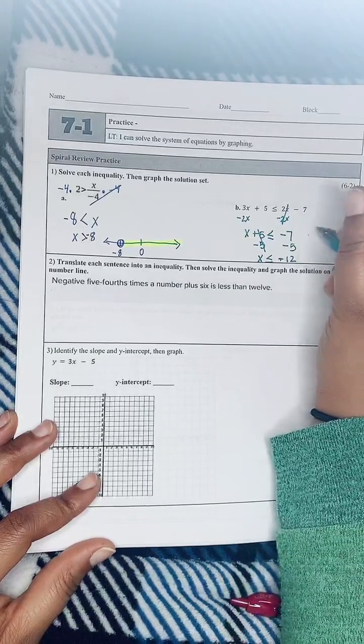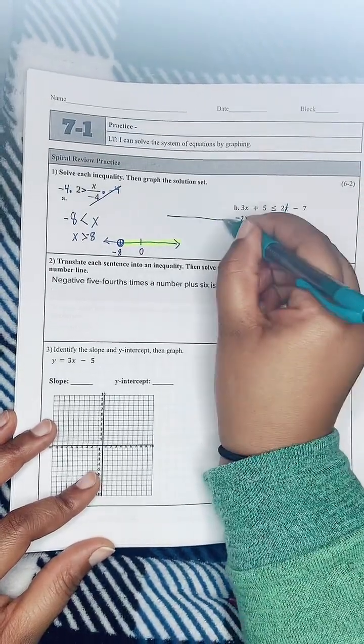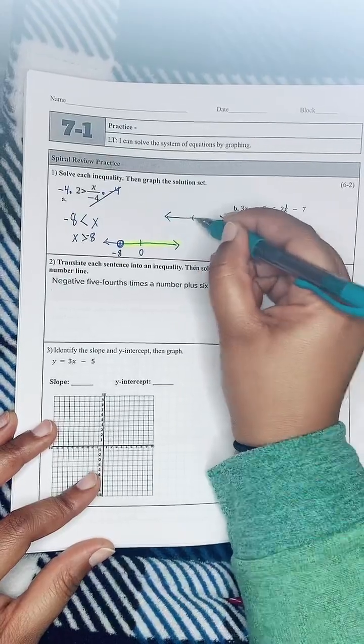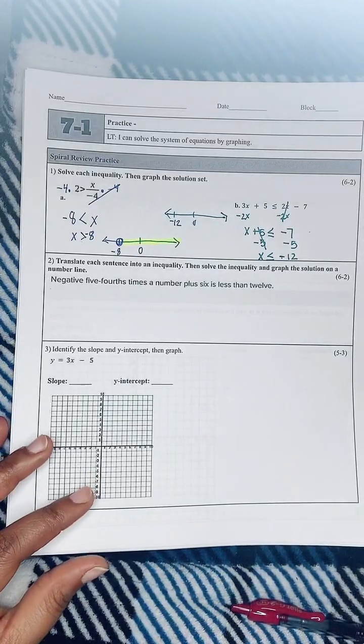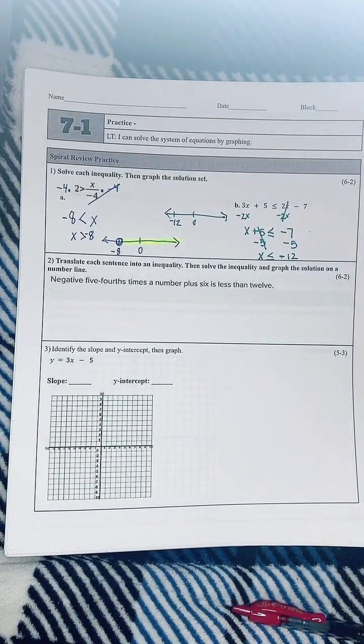-12. Good. And if we're going to graph this, let's just put it over here. We're going to put 0 in the middle. -12 is somewhere over here. Now, is it an open circle or a closed circle? What do you guys say? Open or closed?